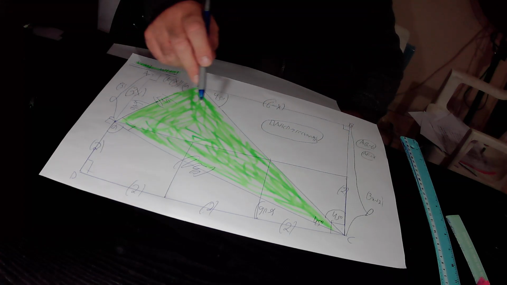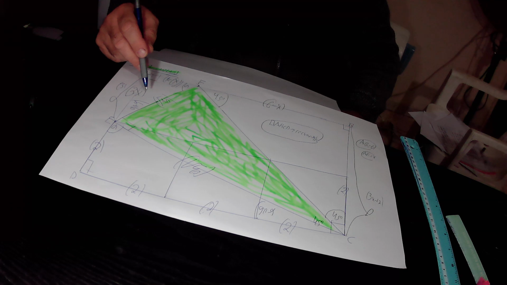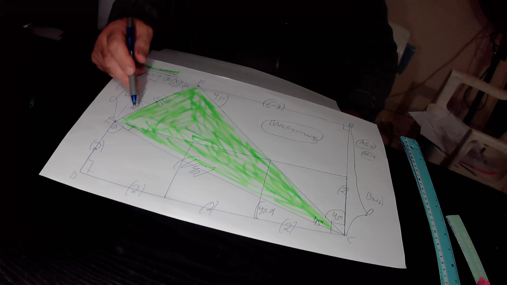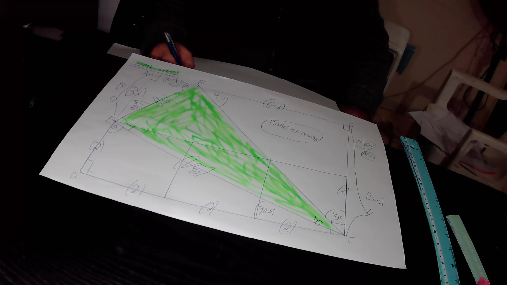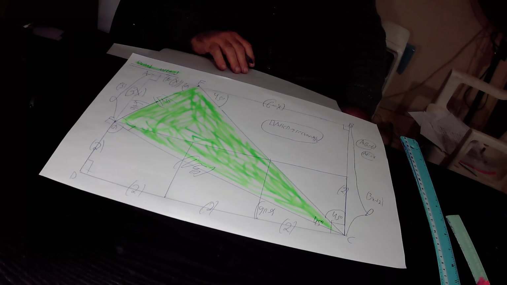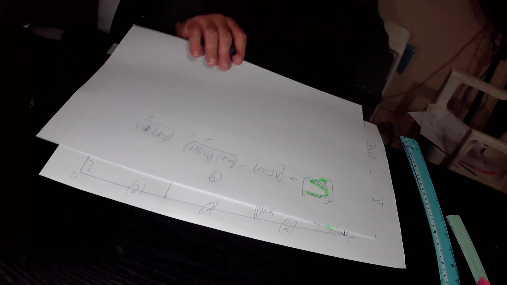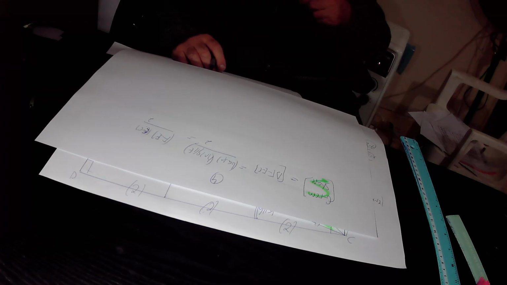Why? Because EC creates 90 degrees with the base FE. This angle equals 90 degrees. So the height is EC, over 2. So we found out that the area of the green shape equals the base FE times the height EC over 2.